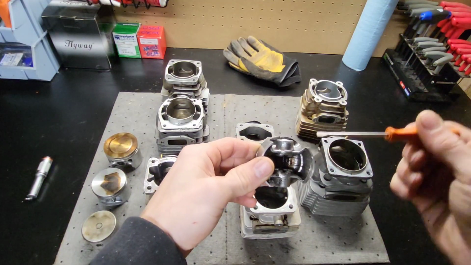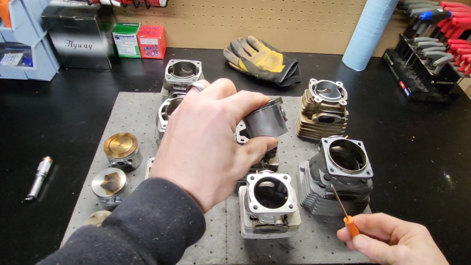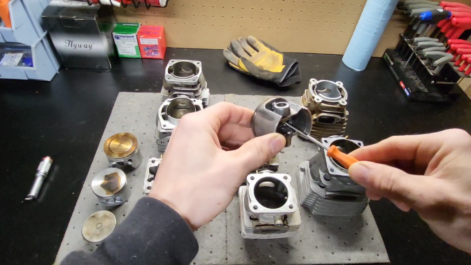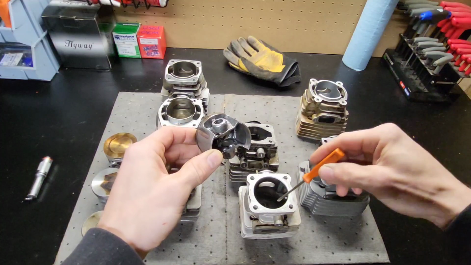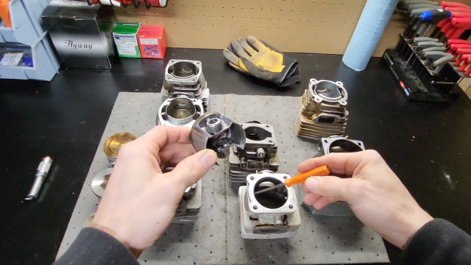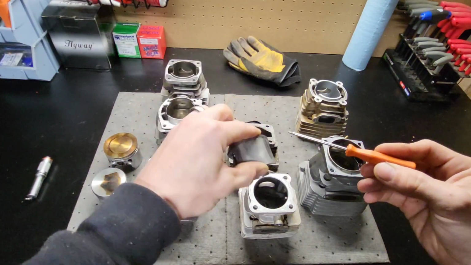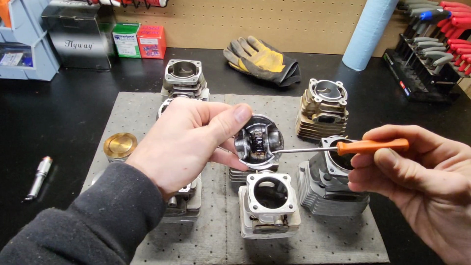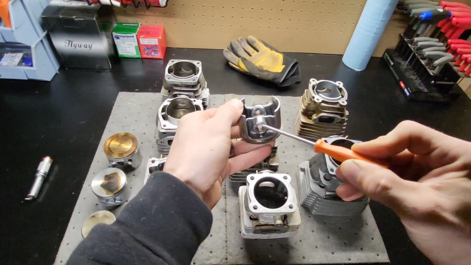So when the piston comes down and your transfer charge is trying to force its way up, instead of going in the piston and out of windows to get into the transfers, the piston comes down and the air fuel mix goes up these little channels in the piston.